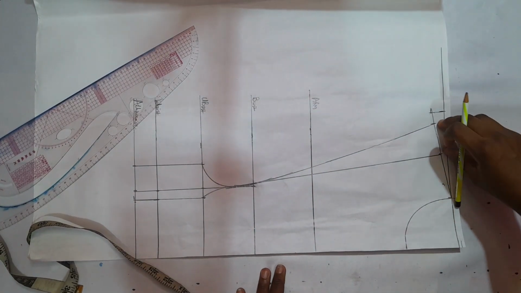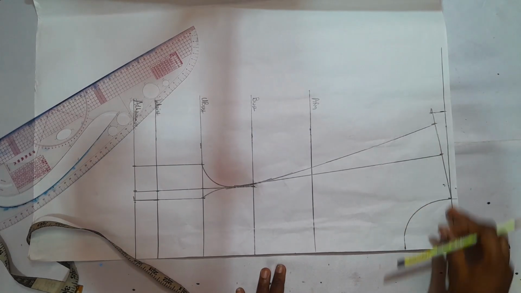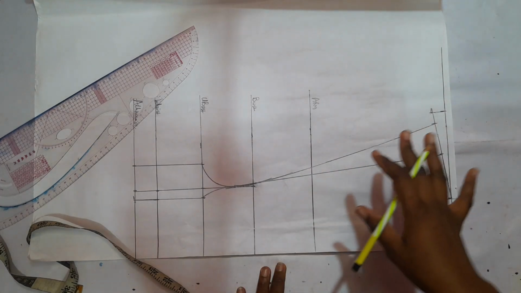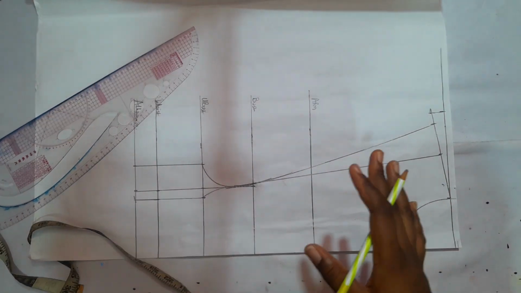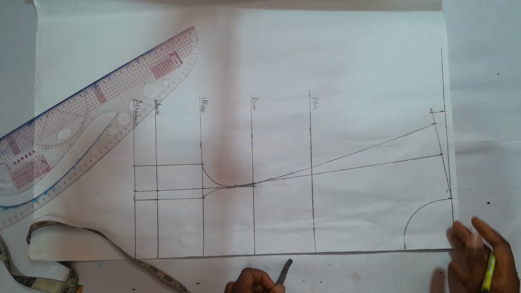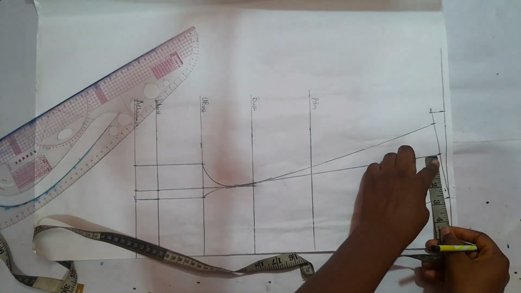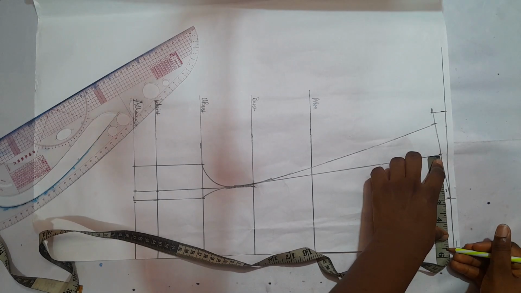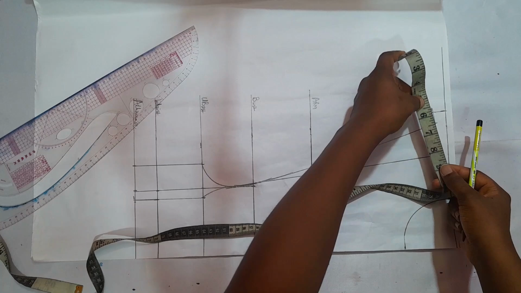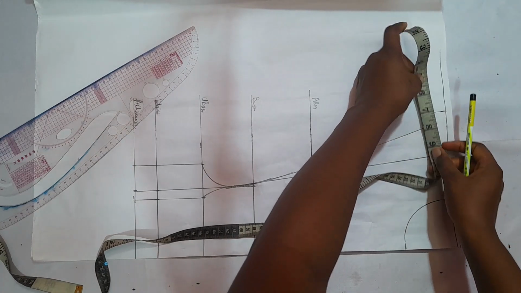Since I've taken out 2 inches from this point, if I want to sew this shoulder now, it's going to be completely short. Okay, so my shoulder measurement is 16. I divided 16 by 2, and that's the 8 inches I marked on this line. So from here, you can see that what I have here is 5.5 inches. Since I have 5.5 inches here, I'll just go ahead and complete it here like this.